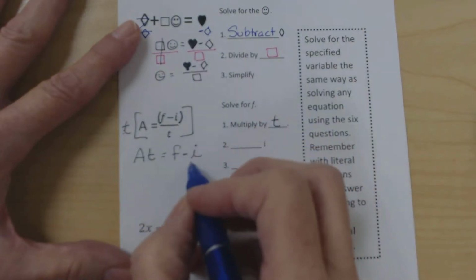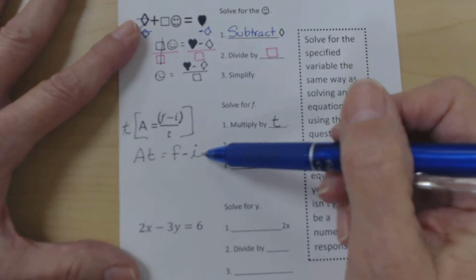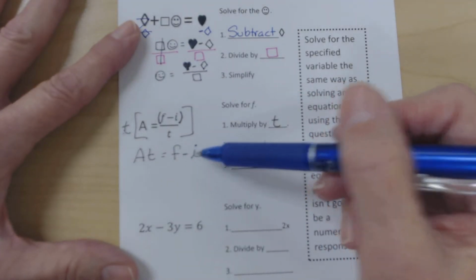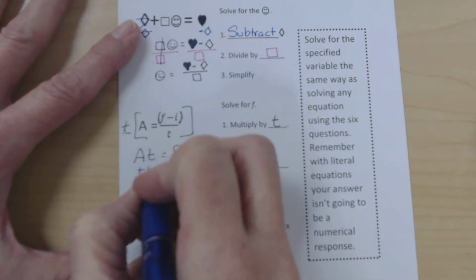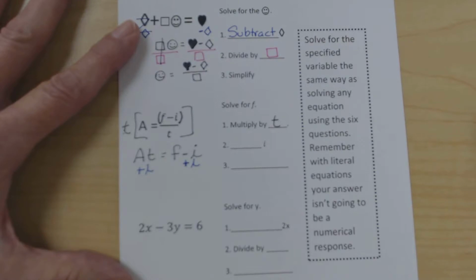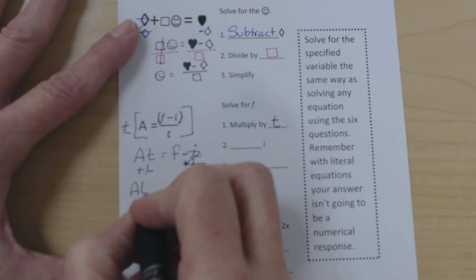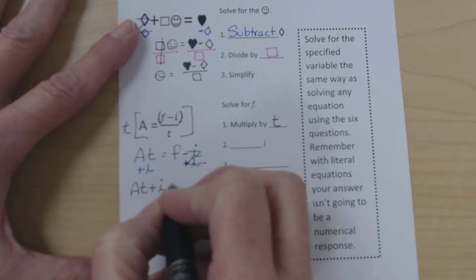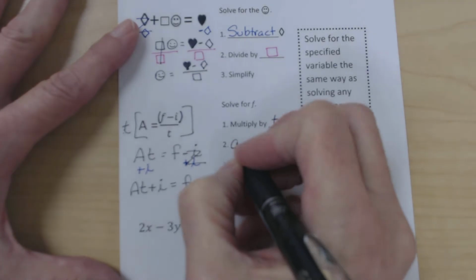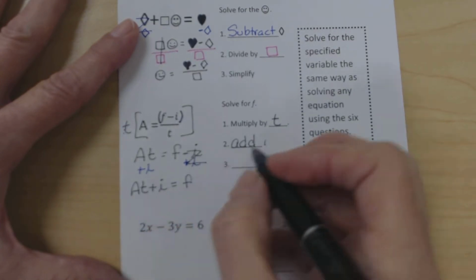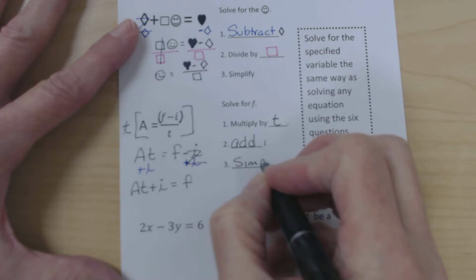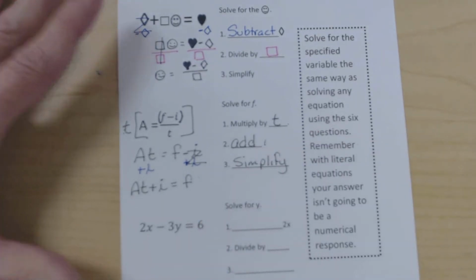At this point, we need to get the F by itself, so we need to get rid of subtract I. So what we're going to do is the inverse operation of add I. So we're going to add I to both sides. These guys are going to zero out on the right-hand side. On the left-hand side, I get AT plus I equals F. So what I did there was I added I to both sides. The last thing we do is simplify. There is nothing I can put together here. They are not like terms. So I am already in a simplified version.